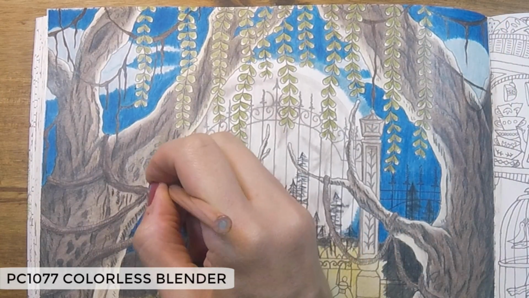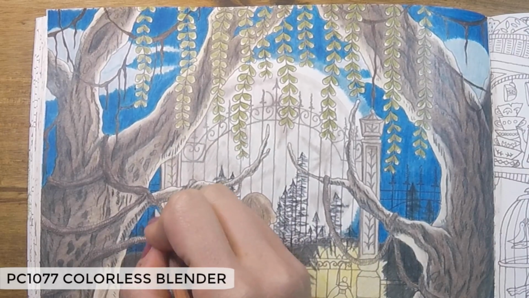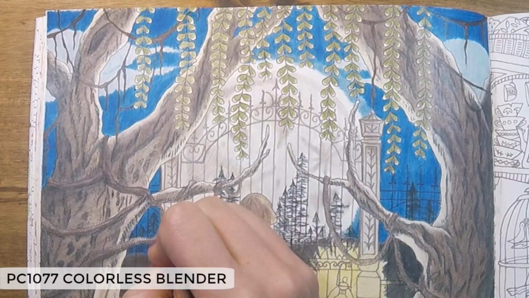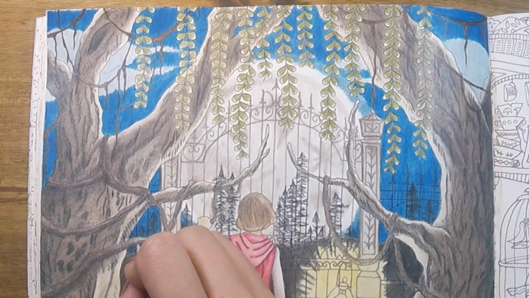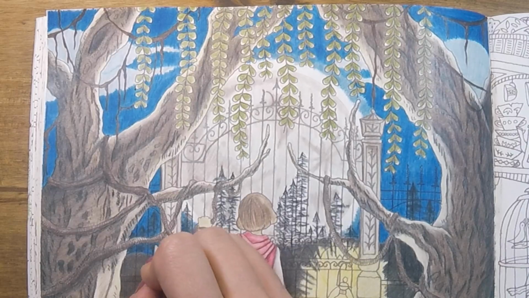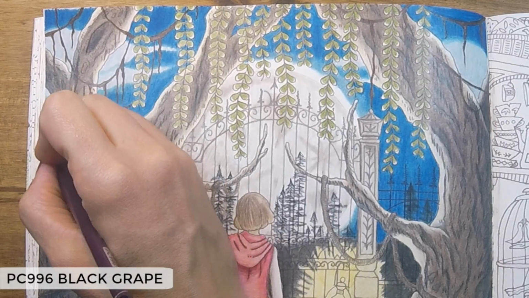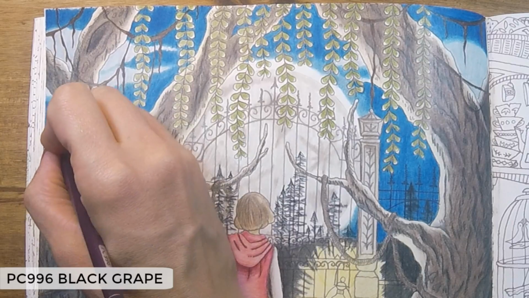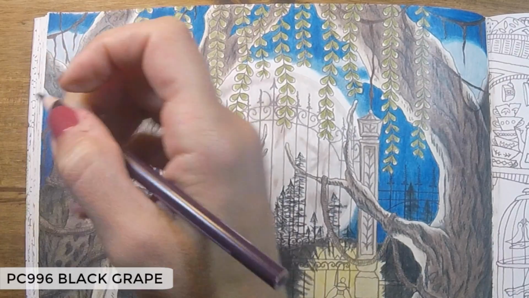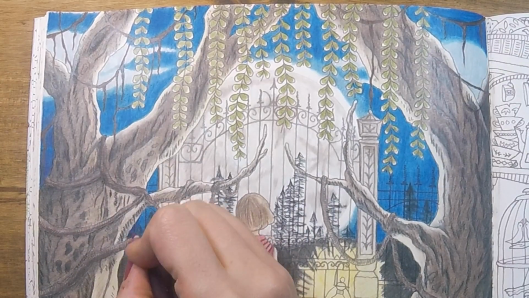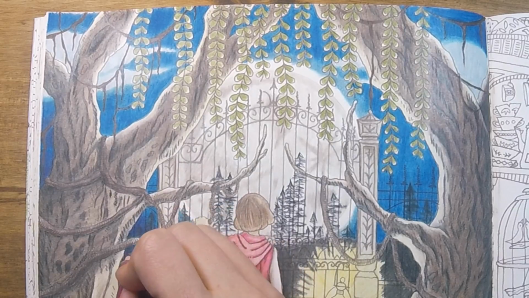Using my blender over these areas as well as where my indigo meets up with the lighter color, I'm using circular or orbital strokes to make those transitions softer, especially the areas around our clouds. Just to deepen some of these sky areas further, I'm going to use black grape in a few strategic areas, which is a purple color. And it'll layer nicely over the indigo to darken it, but it'll still read as blue.